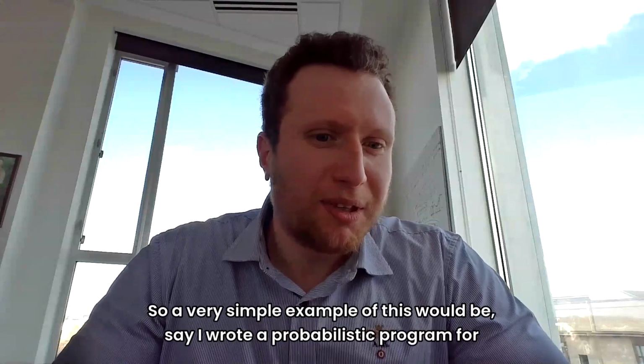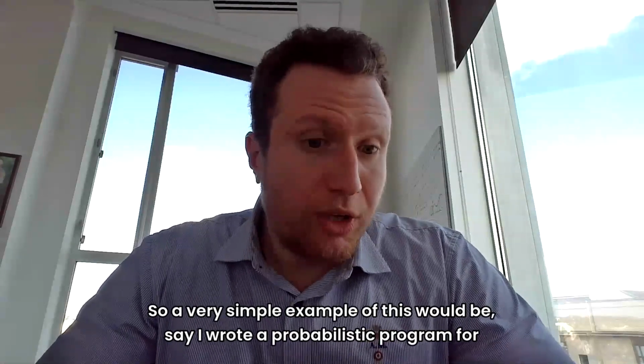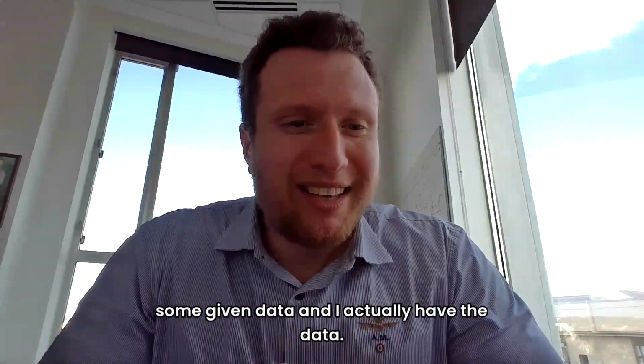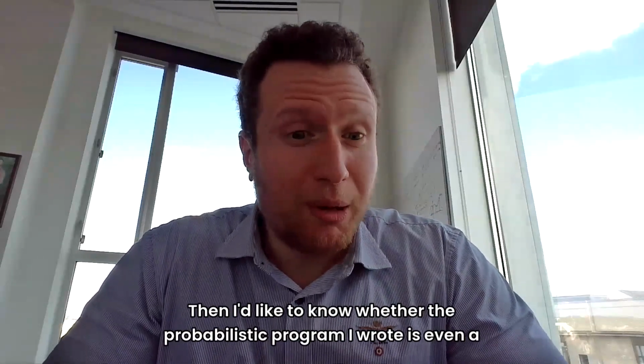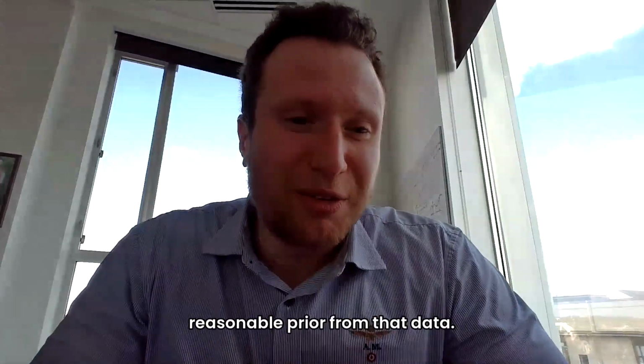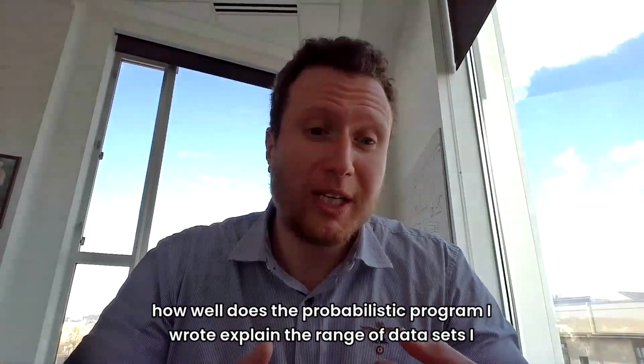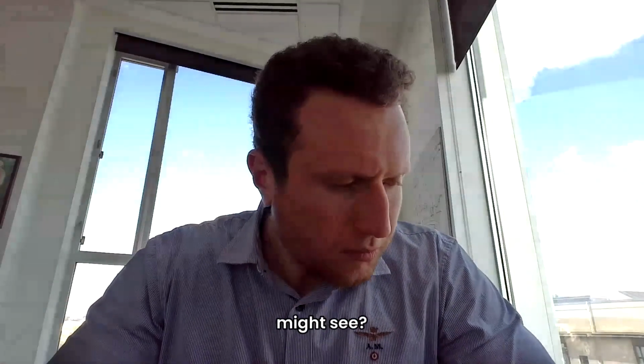A very simple example of this would be, say I wrote a probabilistic program for some given data, and I actually have the data. Then I'd like to know whether the probabilistic program I wrote is even a reasonable prior for that data. Right? So this is a kind of goodness of fit testing: how well does the probabilistic program I wrote explain the range of data sets I might see?